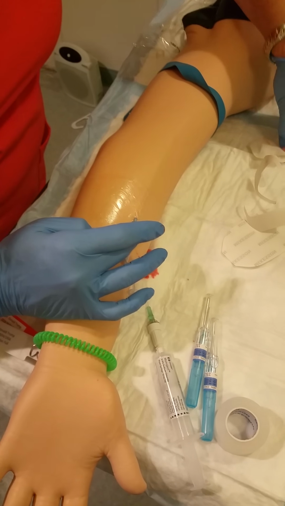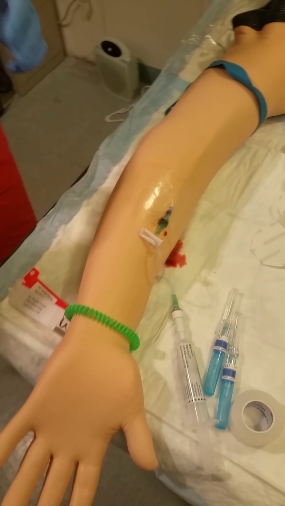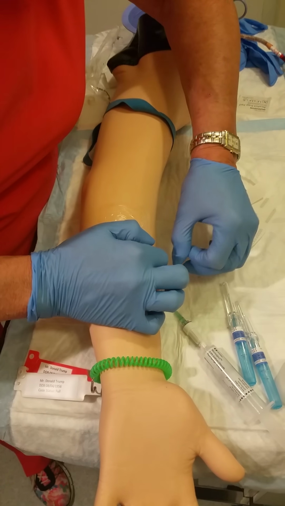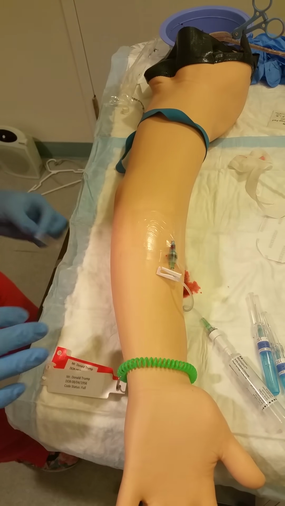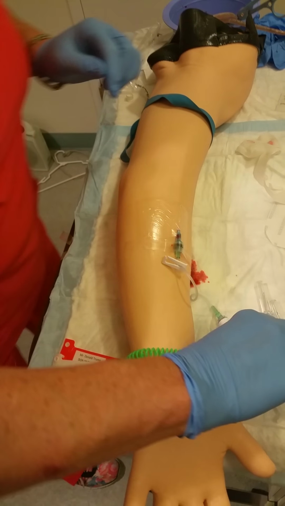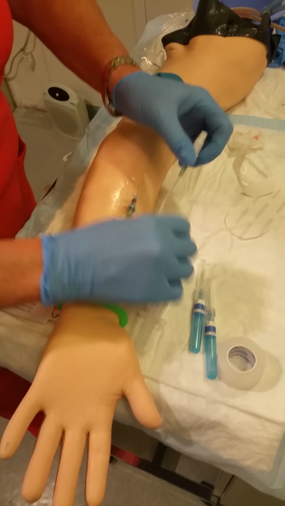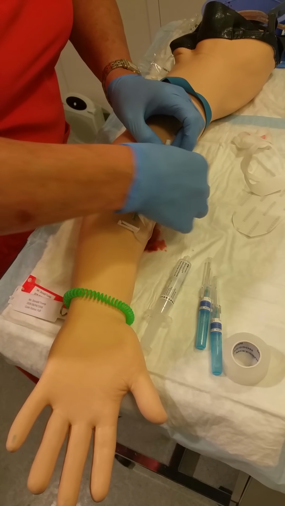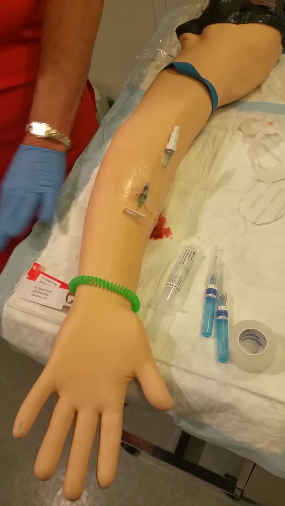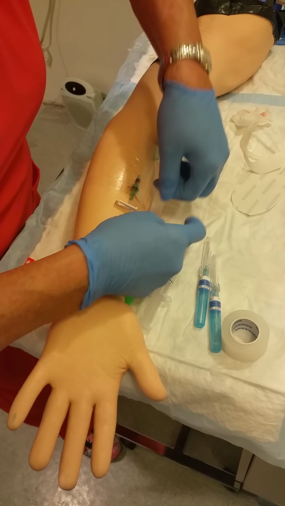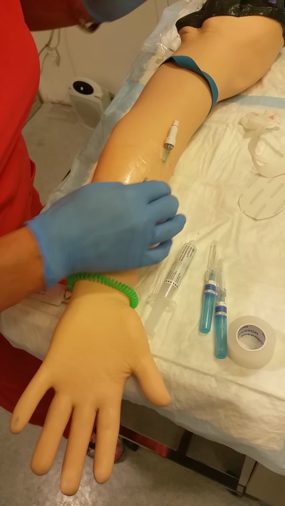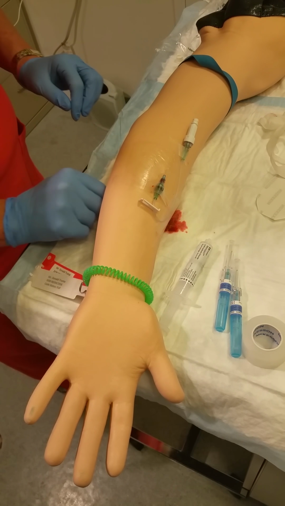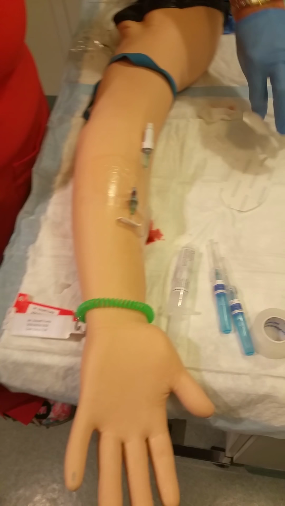make it look pretty. Take one piece of my tape and secure the extension set. That's pretty long, I don't need all that. At this time I can remove my flush, and I'll tape the extension set down to secure it comfortably for my patient. I don't like to really tape much over the tegaderm because we have that clear dressing so that we are able to visualize our site.